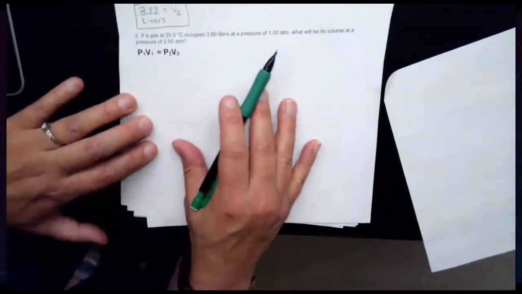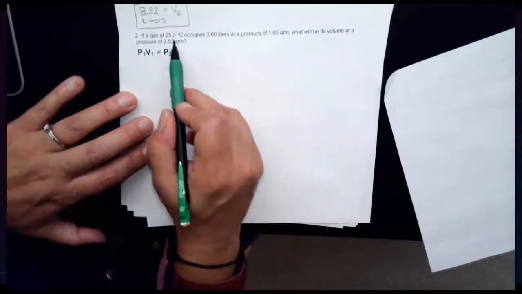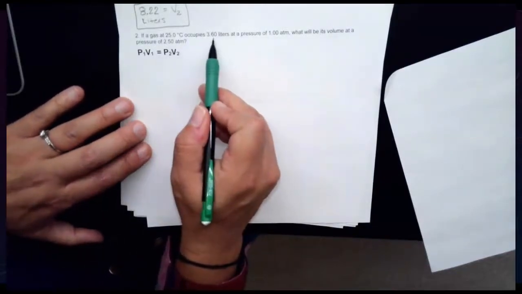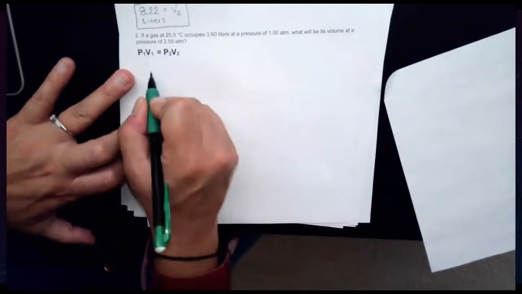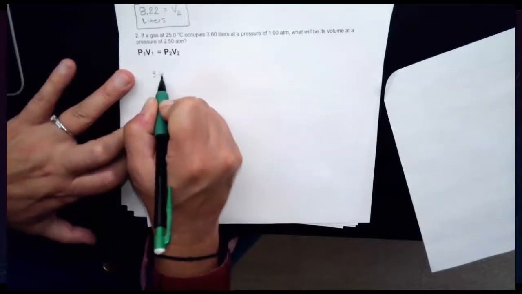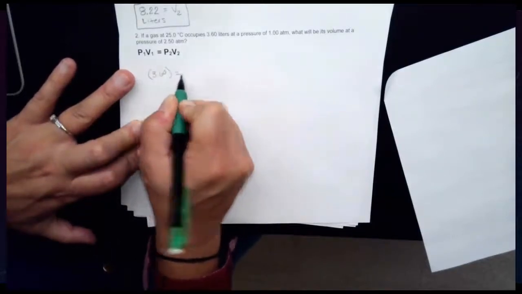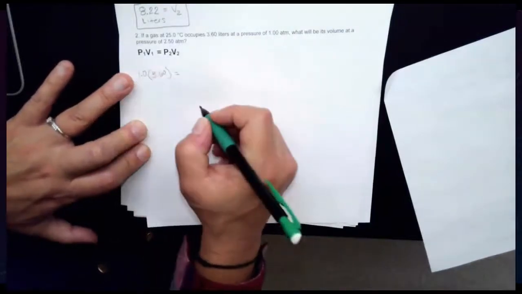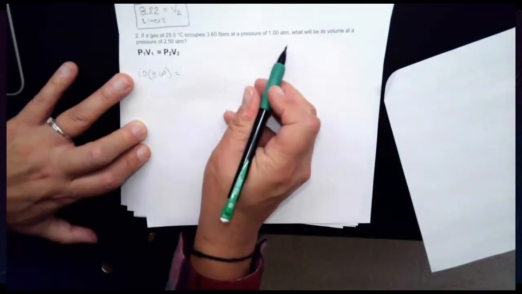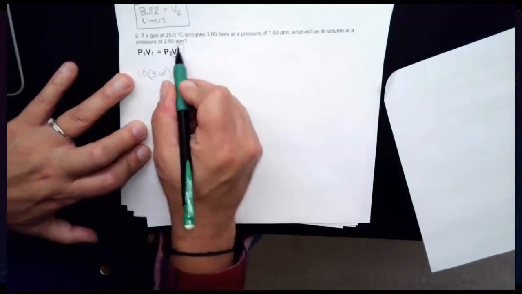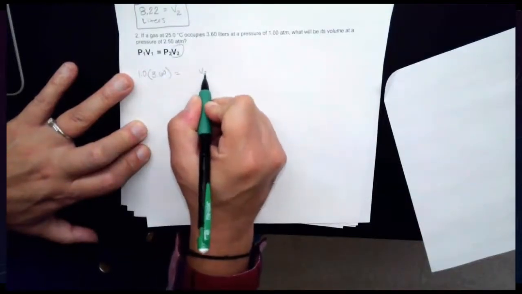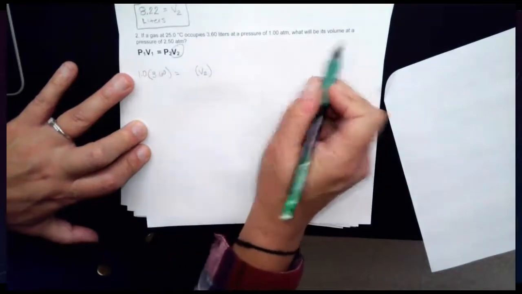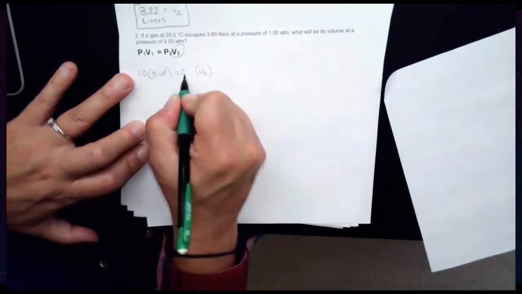Let's try the second one together. So if a gas at 25 degrees C occupies 3.6 liters, so here's our volume 1, 3.60, at a pressure of 1 atmosphere, put that there, what will be the volume? So again, we want to find volume, so we'll put that over here, at a pressure of 2.5 atmospheres.